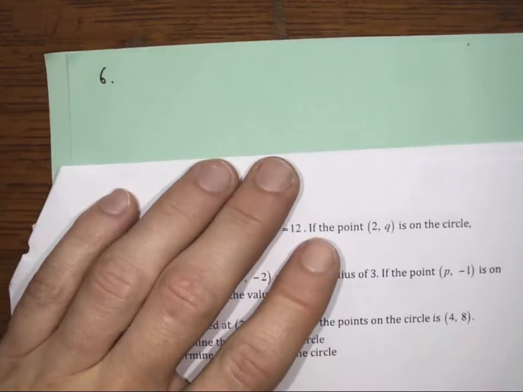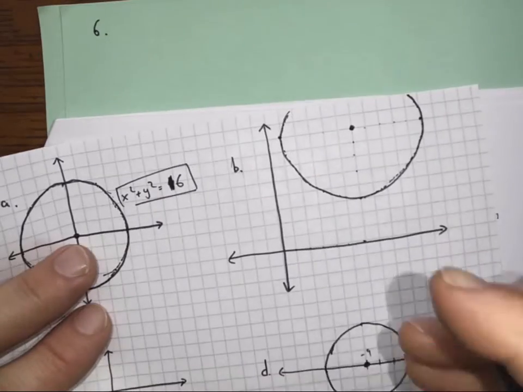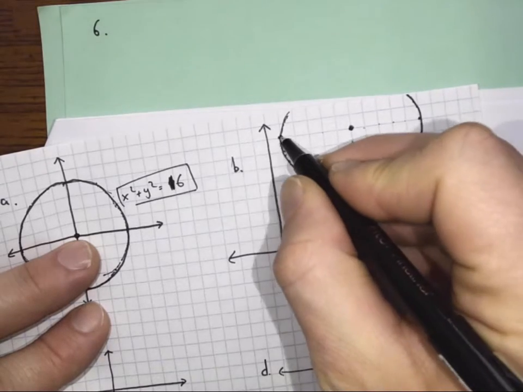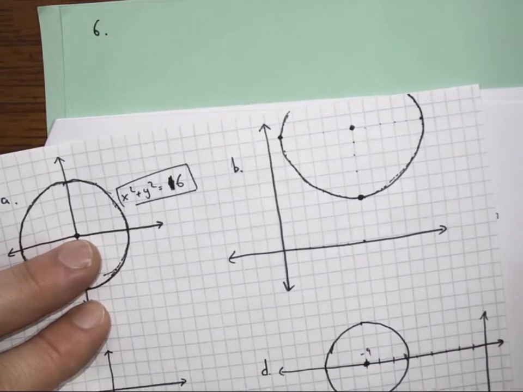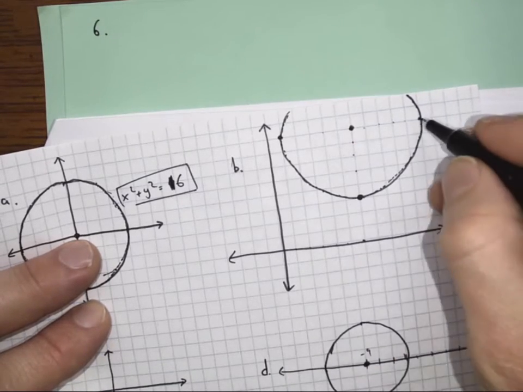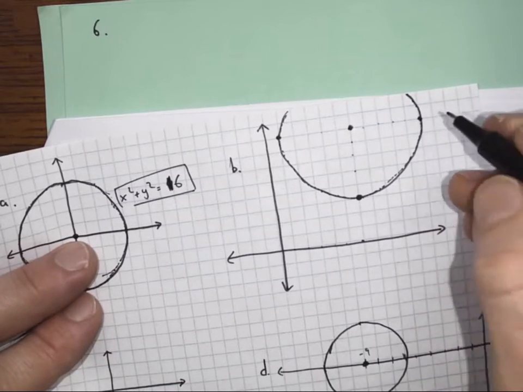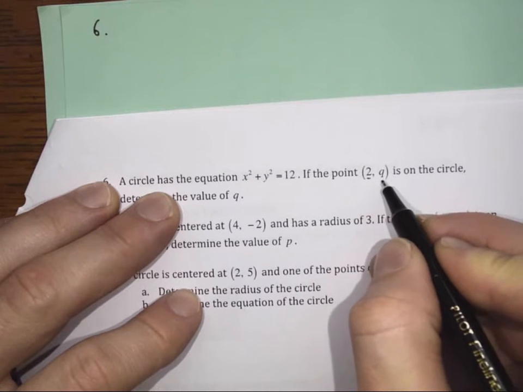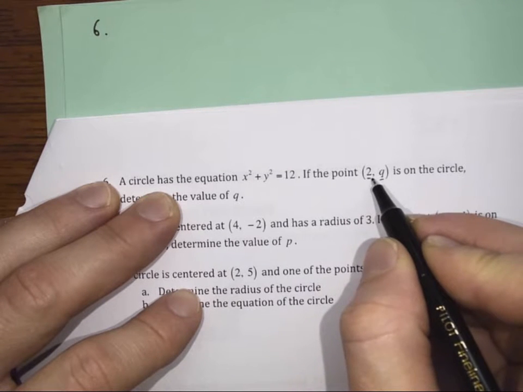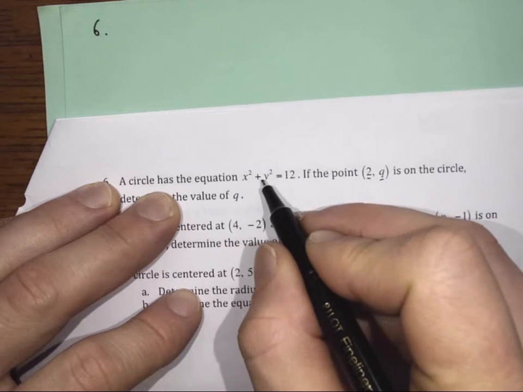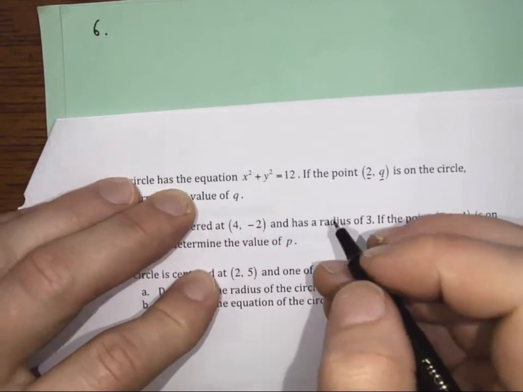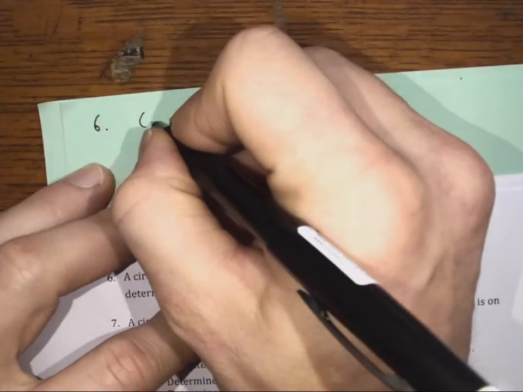And what it means for points that are on the circle is that any coordinate that is on a circle, or on a line for line equations, or on a parabola for parabola equations, is a solution to the equation. And when I say solution to the equation, I mean the point 2q has values of x and y that make that equality hold. That's a very important idea. So I'm going to do an aside here.